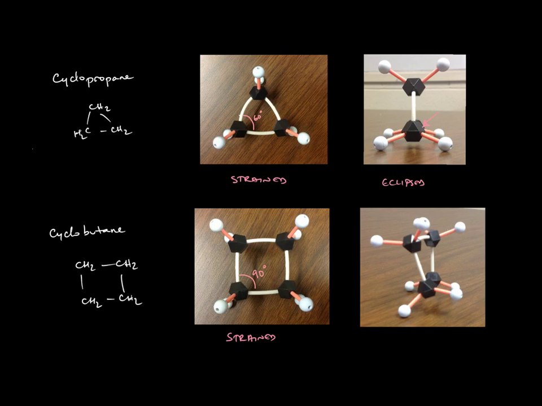So our dihedral angle is not exactly 0 degrees. It looks like it's closer to about 5 or 10 degrees. So it's spread out a little bit in three-dimensional space so that it's not completely eclipsed. That makes it a little bit more stable.